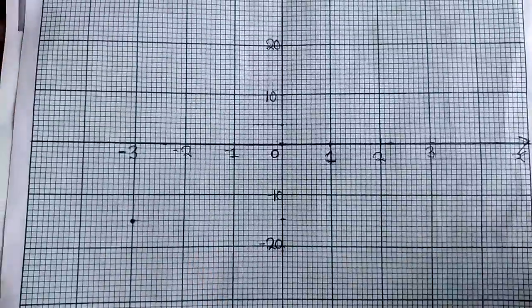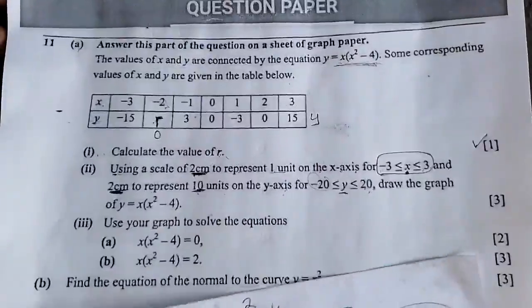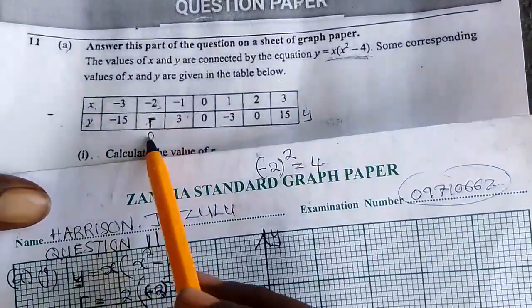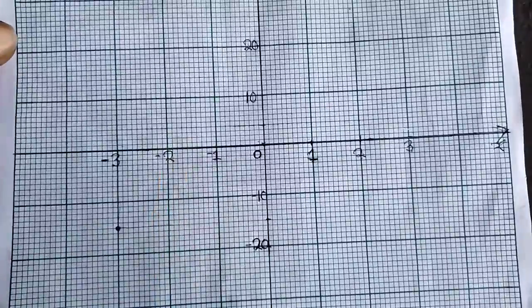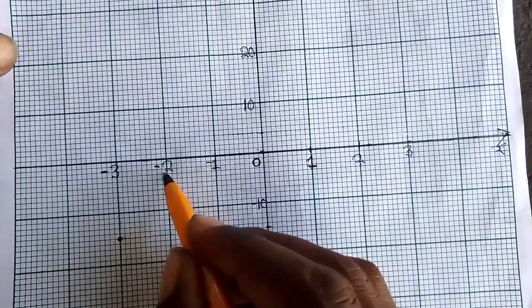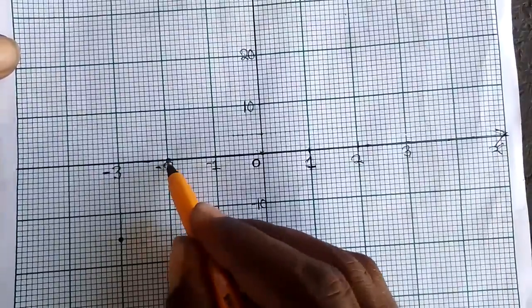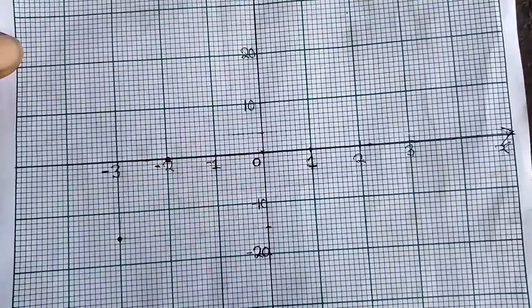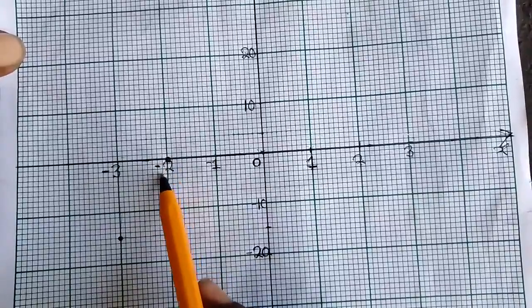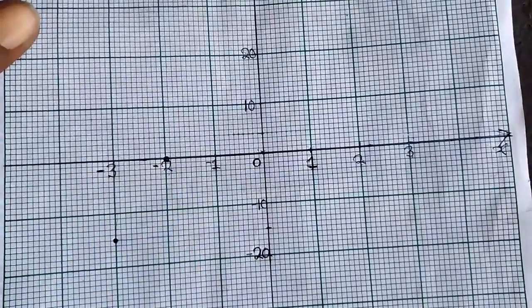You move to the other coordinate. What is the other coordinate? Negative 2, 0. I like that. Negative 2, 0. It is just here. Negative 2 on the x-axis is here. Y is 0. It is also here. So negative 2, 0 is here. Have you seen? The coordinate is supposed to be here.